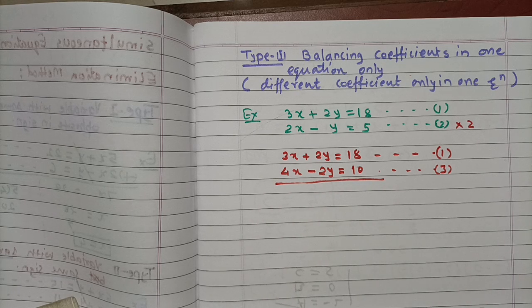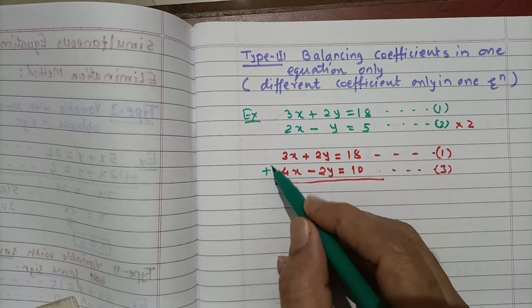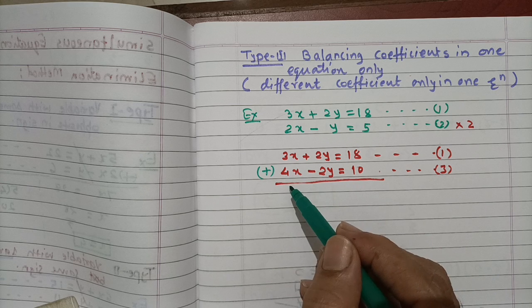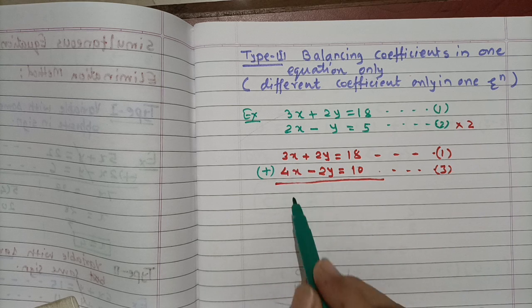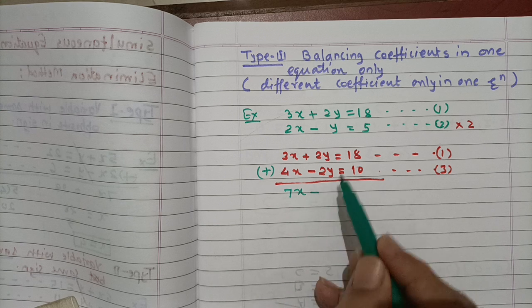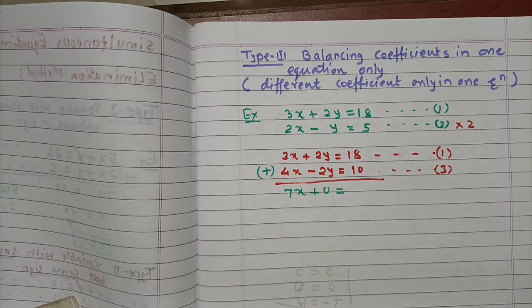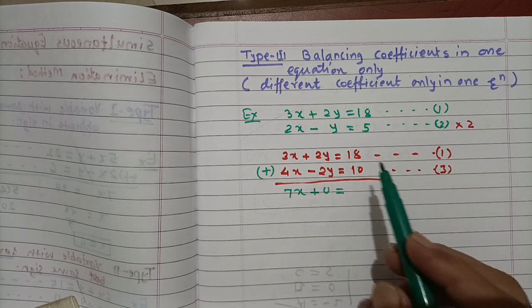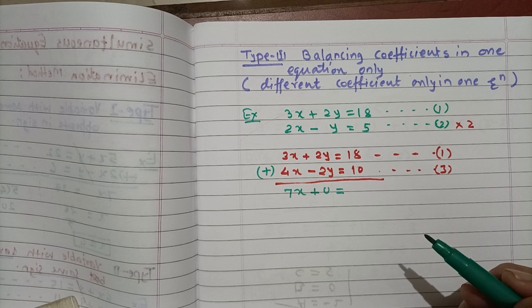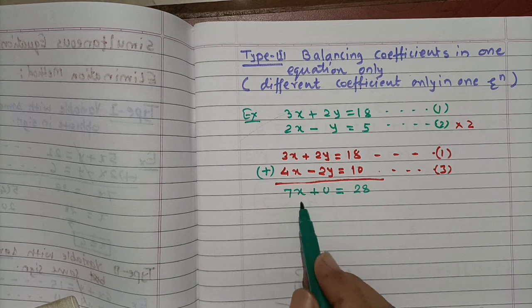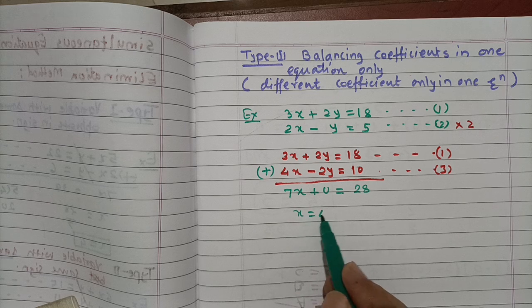Next we can follow method or type 1 where we need to add. So if we add, the sign will not change since we are adding. So 3x plus 4x is 7x, and plus 2y minus 2y becomes 0, and 18 plus 10 becomes 28. Now 7x equals 28, we can divide, so x is equal to 4.